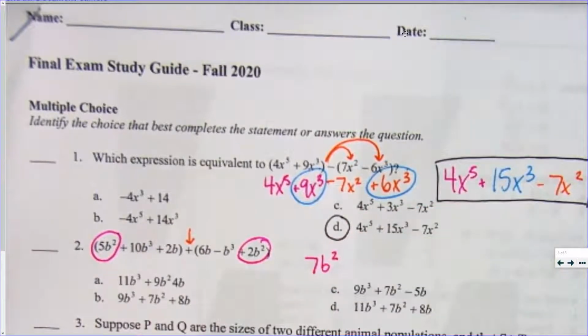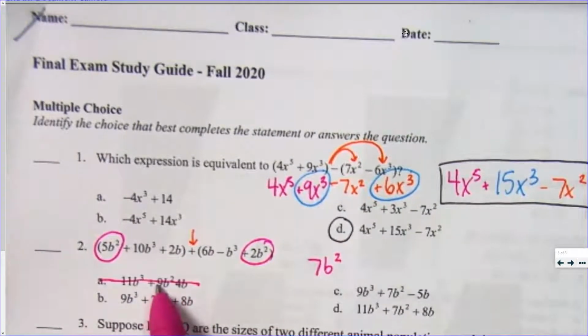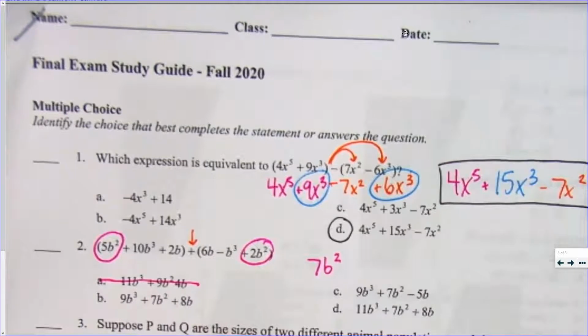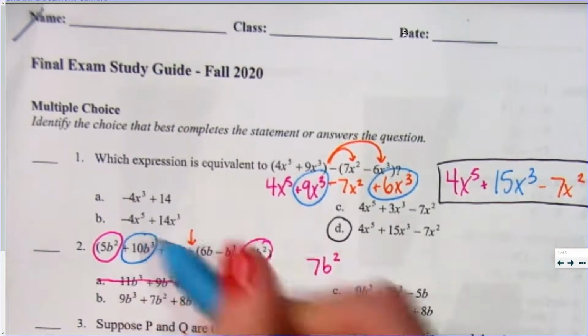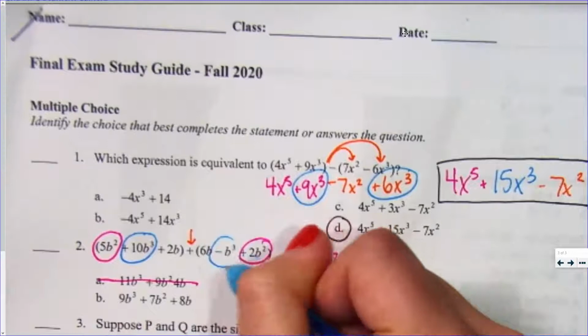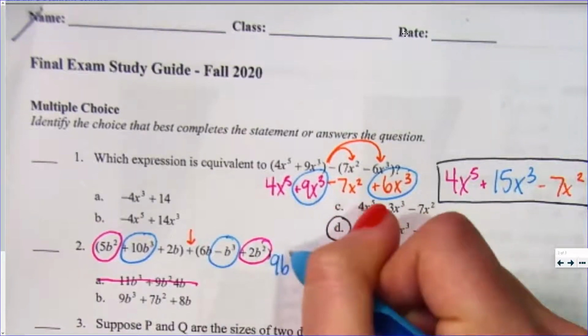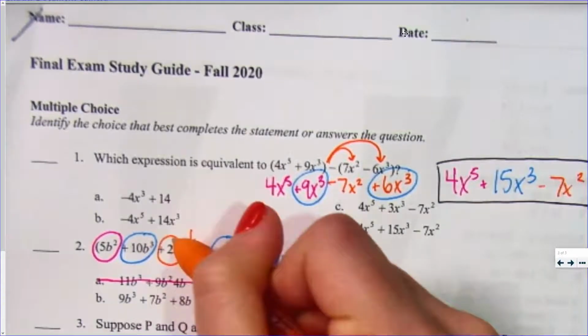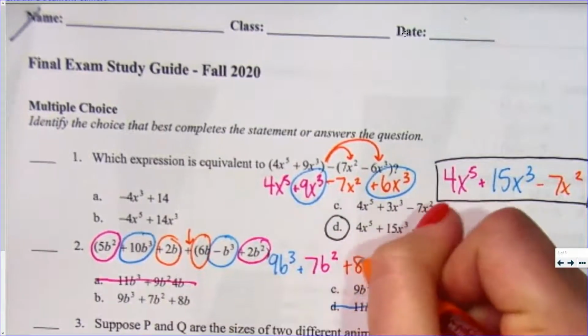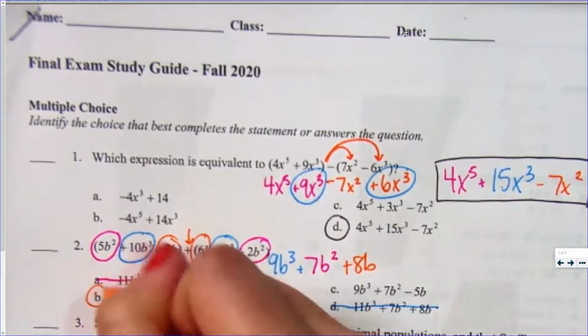All right, now I'm going to eliminate any other answer choice that doesn't have 7b squared, meaning A. So A is not going to work because it has 9b squared. So now I'm going to look at b to the 3rd power. So 10b to the 3rd power minus b to the 3rd power is going to be 9b to the 3rd power. So anything that doesn't have 9b to the 3rd power, I can eliminate. So I'm going to eliminate D. And then the very last one I have are just b's. 2b plus 6b is 8b. And the only one that matches there is going to be B.